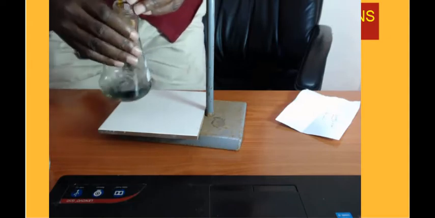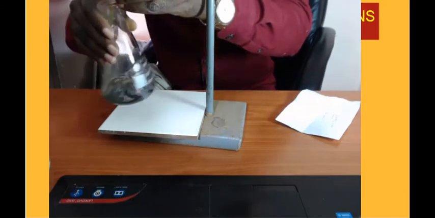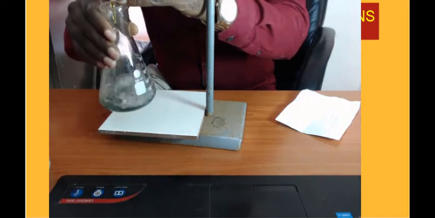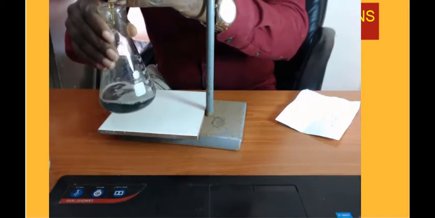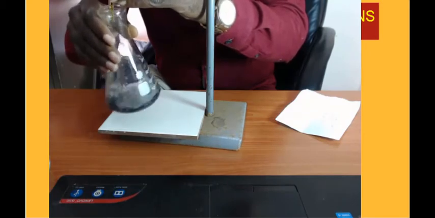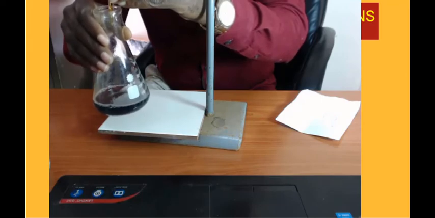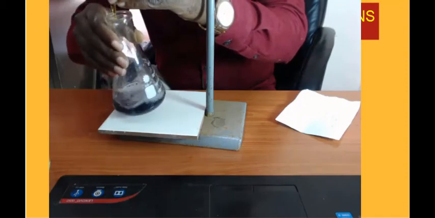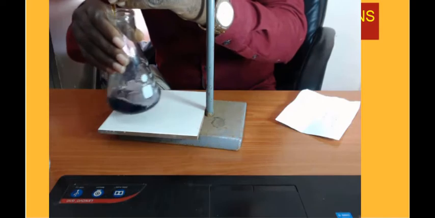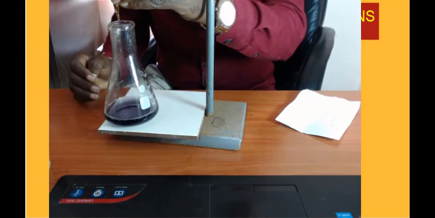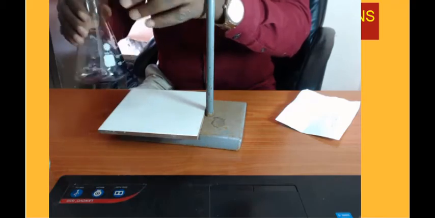So I'm going to put drop by drop. Maybe 1 drop now will be enough. We expect pink color. Very good. 1 drop, it will be entirely pink, although it is having some green, so it is having some chromium 3 ions. And finally, there we are. This is the color at the end point.